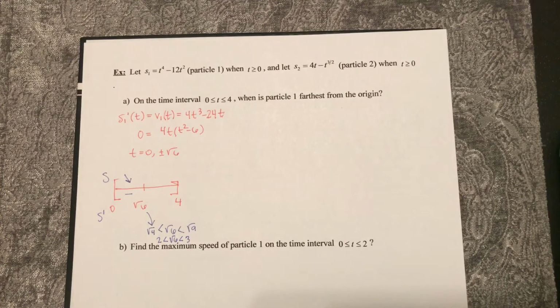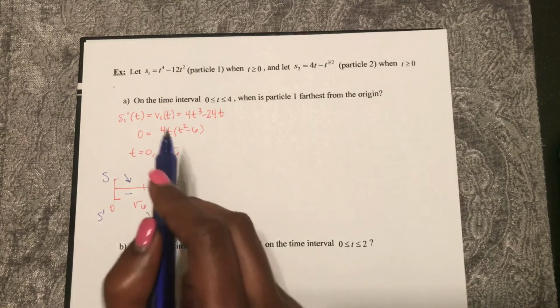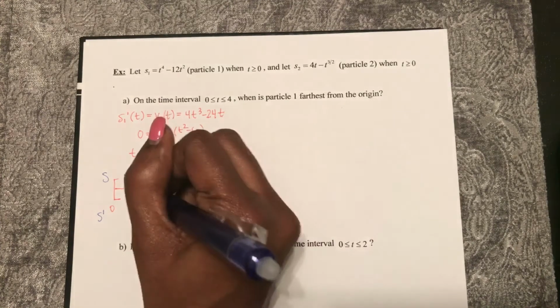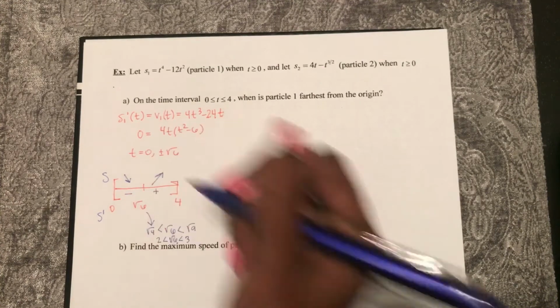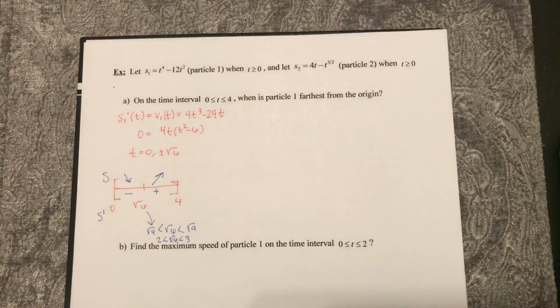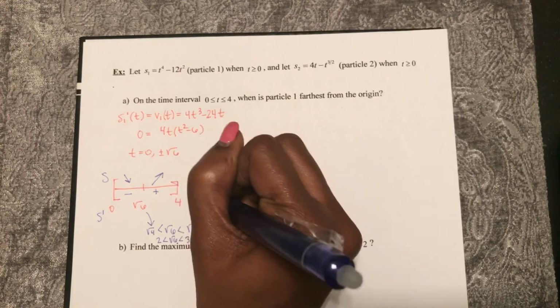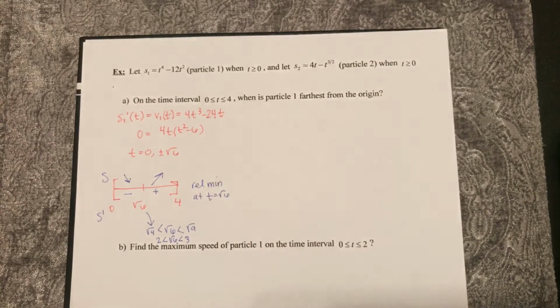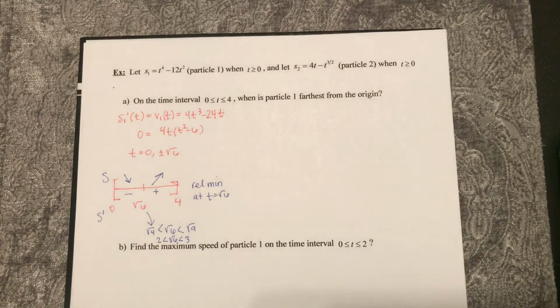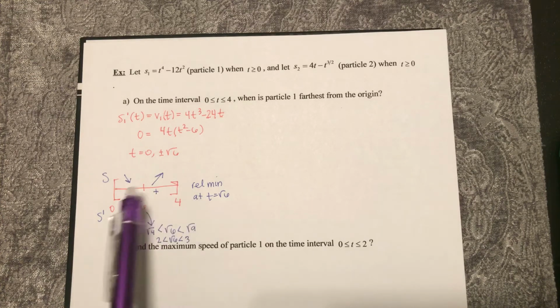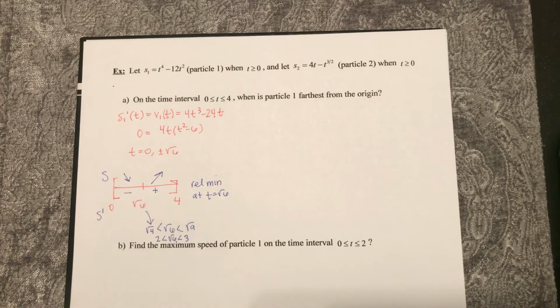And then if I plug in a number greater than square root 6, I could plug in 3. If I plug in 3, I get a positive. So it's moving in the positive direction. So we know there's a relative minimum at t equals square root 6. But it's a closed interval. I need to check to make sure at my endpoints it's not necessarily a further distance.